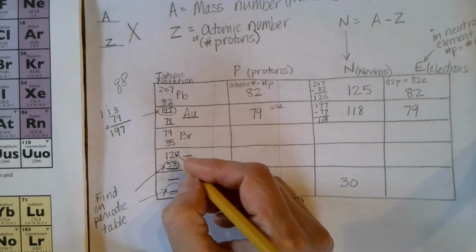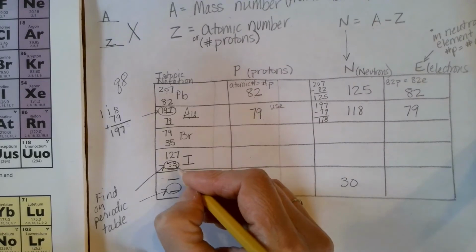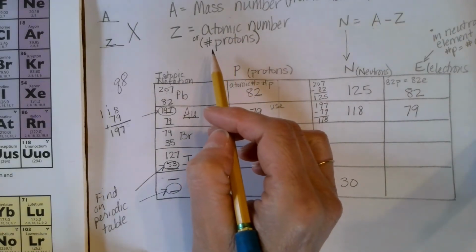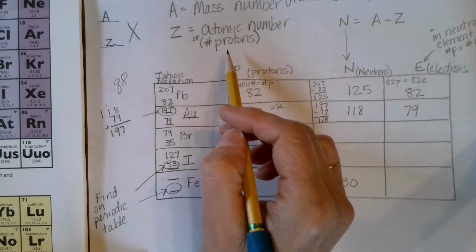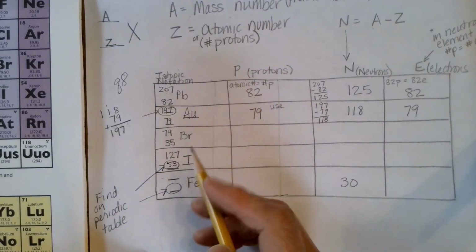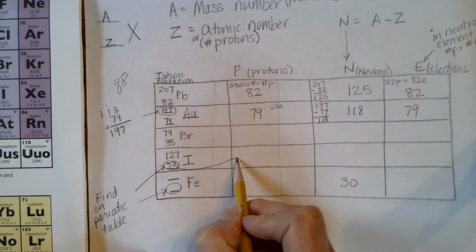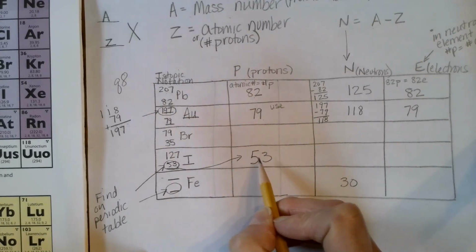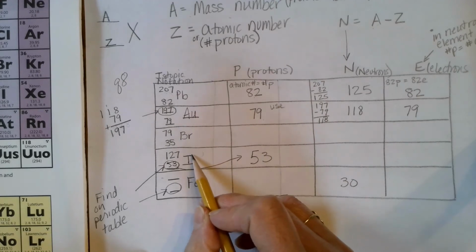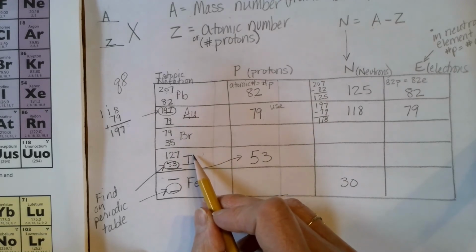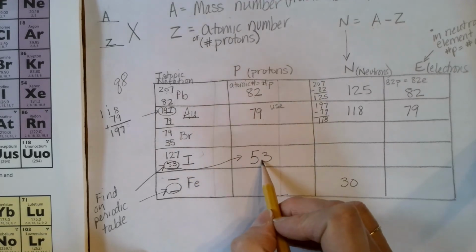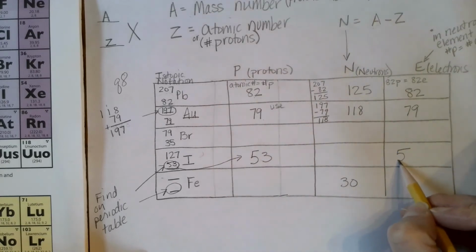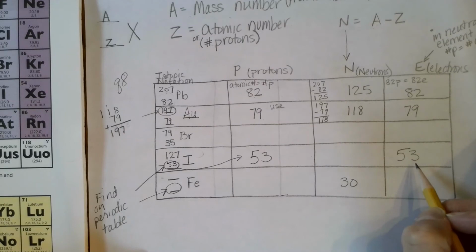So 53 is the atomic number, also known as the number of protons. This 53 tells us we have 53 protons, and again, no positive or negative, it's neutral. So if it's got 53 protons, it's also going to have 53 electrons.